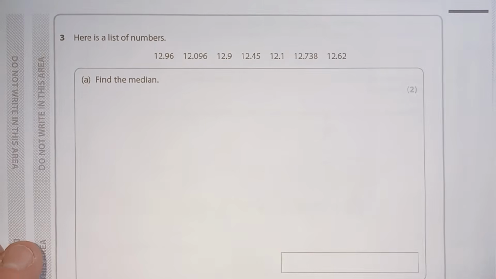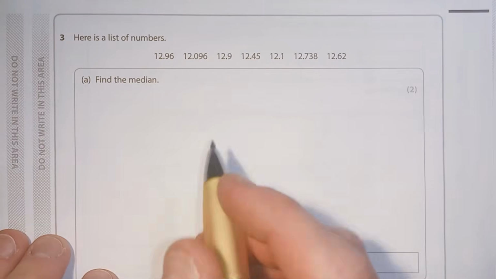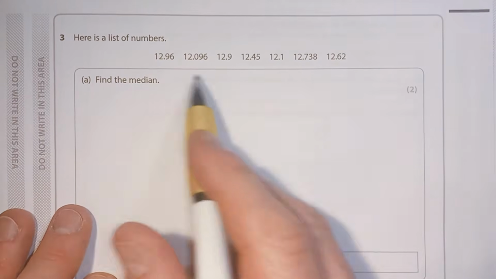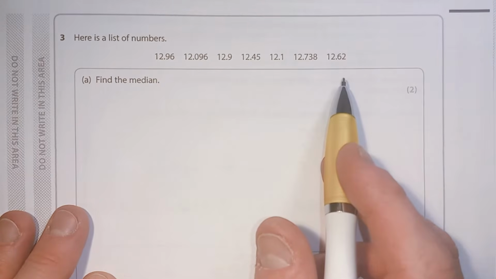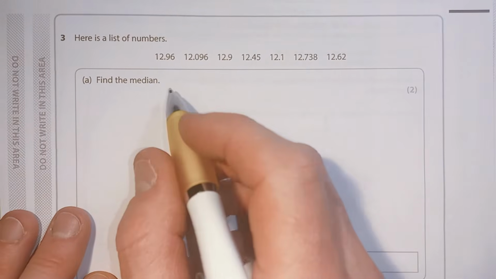Question 3. Here is a list of numbers. Find the median. Okay, so the median is the middle number. Well, the first thing we're going to want to do is sort these, or put these in order of increasing to decreasing.